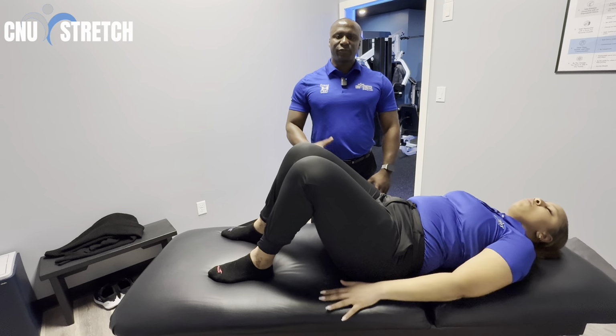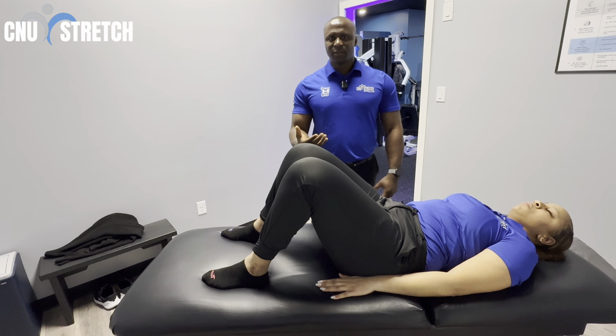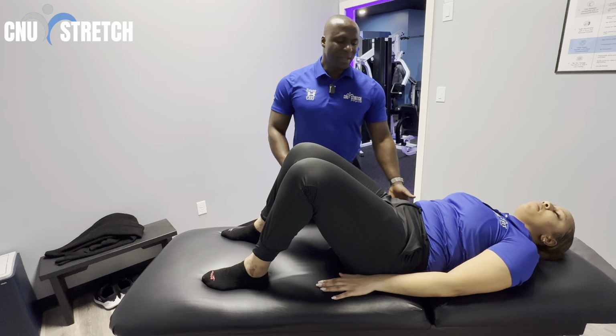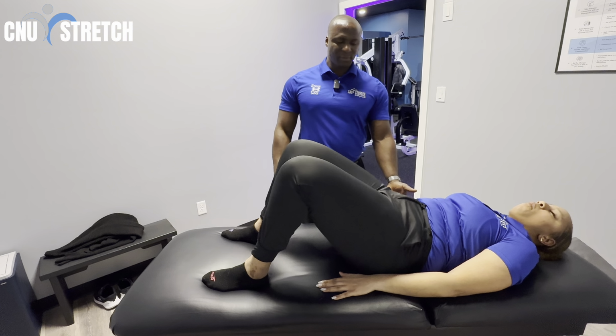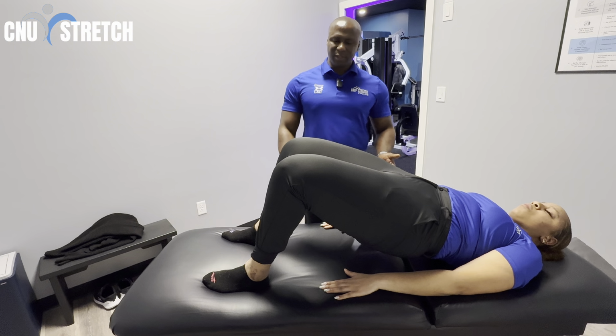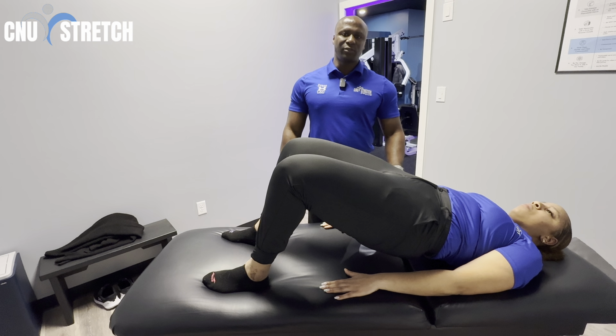And for the glute bridges, the first thing you want to do is the pelvic tilt. A lot of times you get that pelvic tilt first, and after you get the pelvic tilt, then you have them lift their hips. You want to maintain that straight line, that pelvic tilt, while coming up and down.